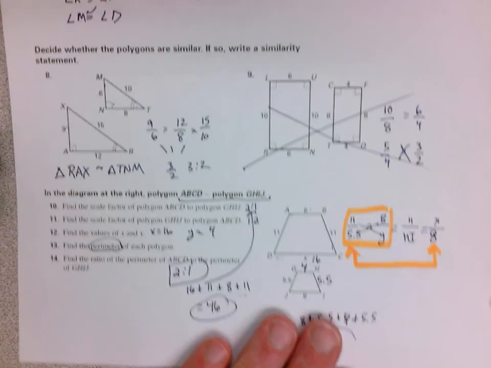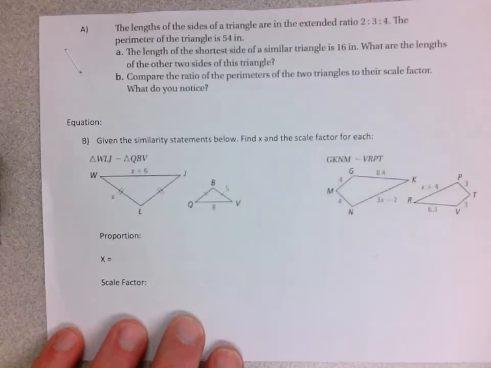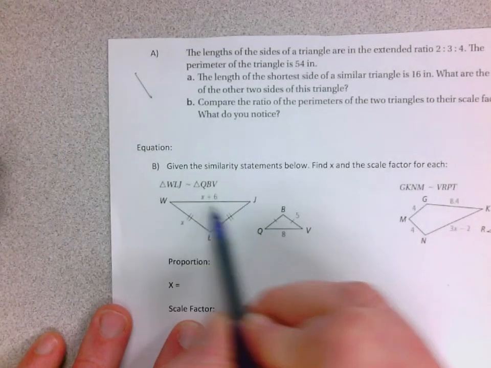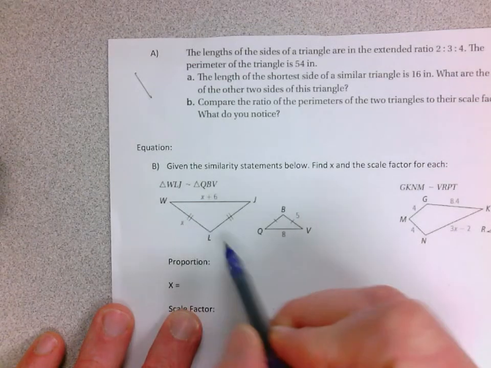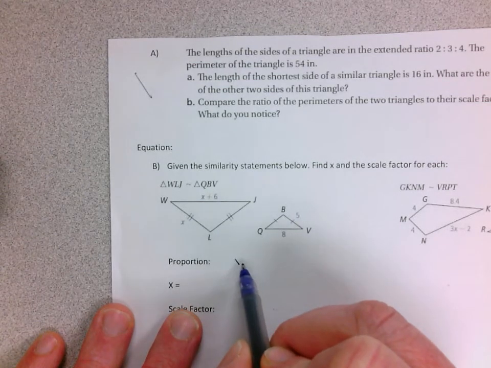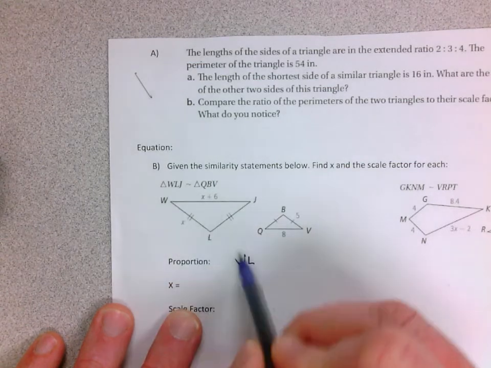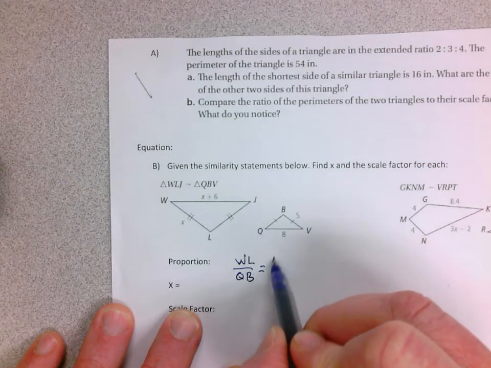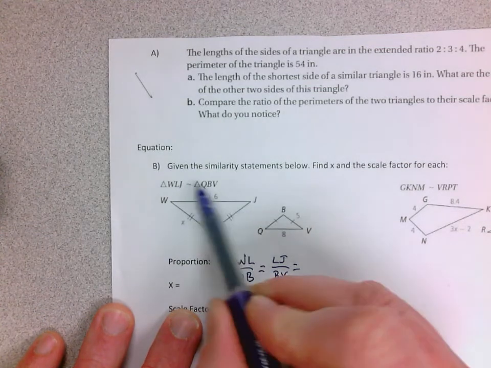Okay, one more will be the last part of this activity we didn't get to in class. We're going to talk about next week, but if you need a little extra help. I have a similarity statement. I have some variables. And so this is what I was talking about. If you just write your proportionality here, so WL over QB equals LJ over BV equals WJ over QV.